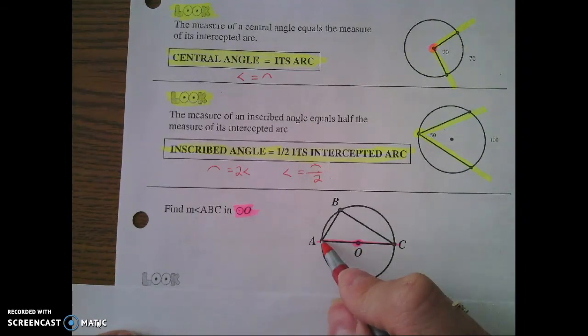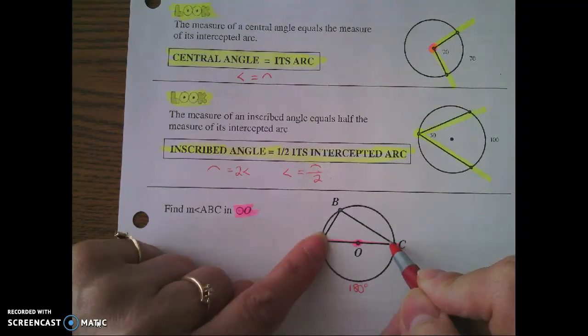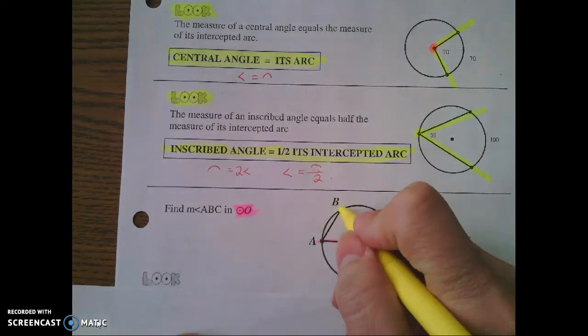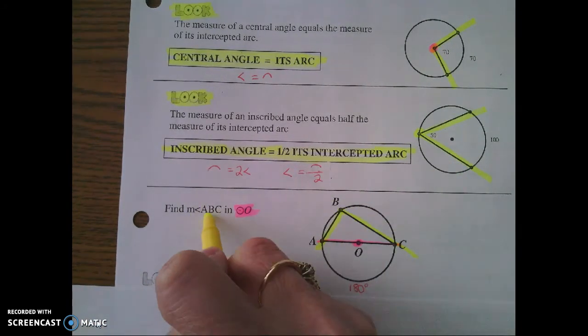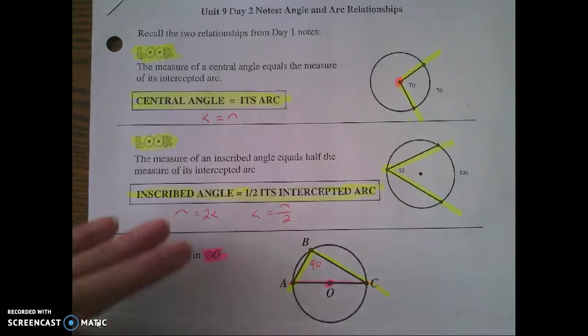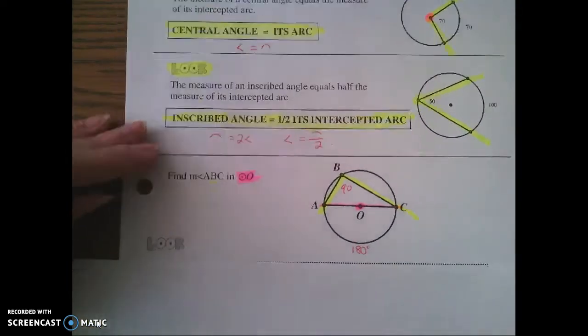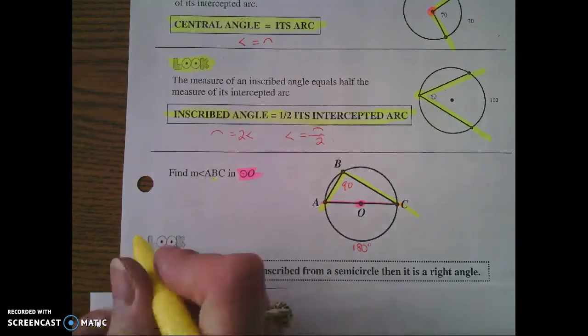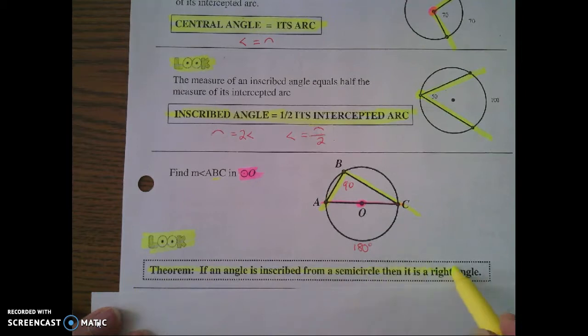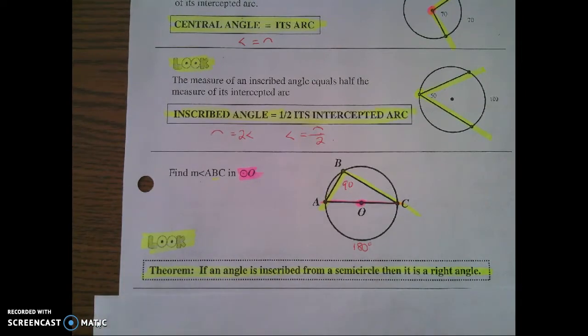All right, now also if you are at point A and point C and you follow it back, it goes to that angle. So angle ABC, remember to focus in on the middle letter, that's an inscribed angle to arc AC, so it is half its measurement. It is 90 degrees. That is a right angle. This leads to a theorem that says if an angle is inscribed from a semicircle, then it's a right angle. You could either memorize the theorem or just figure it out like we just did.